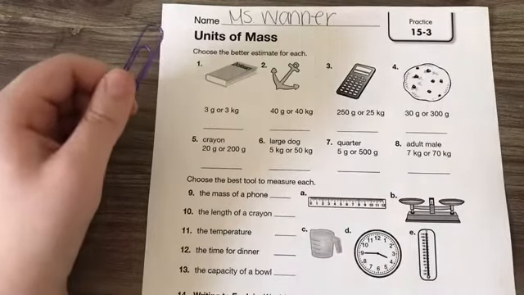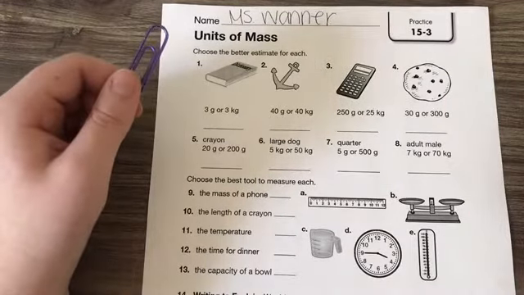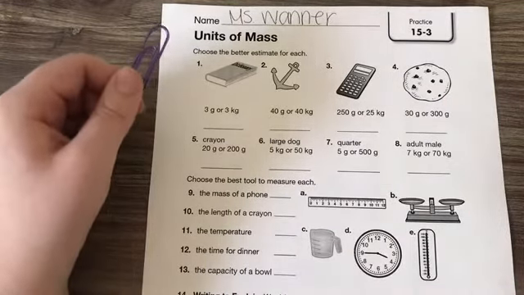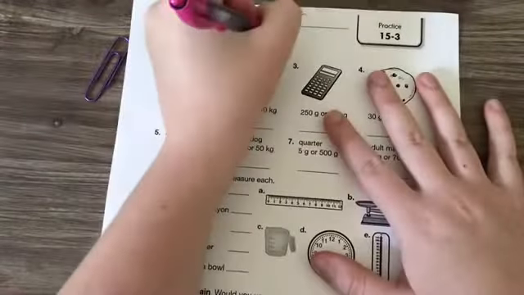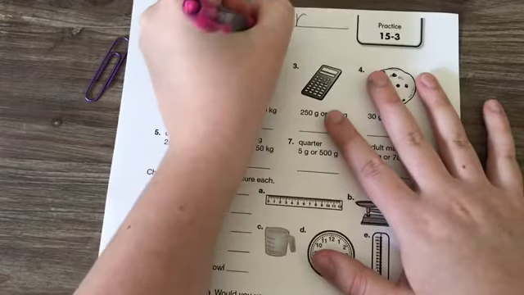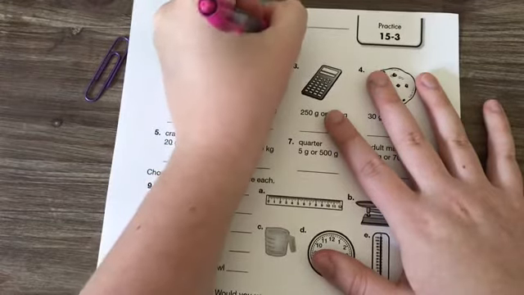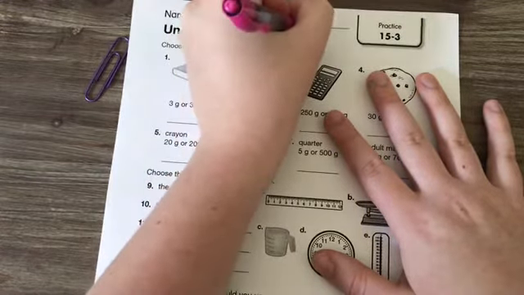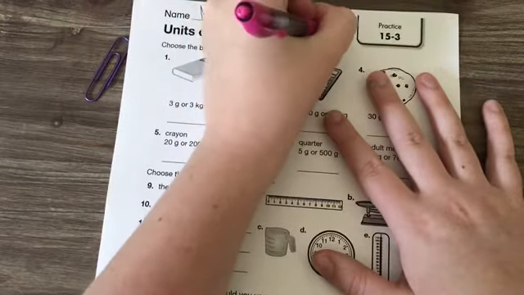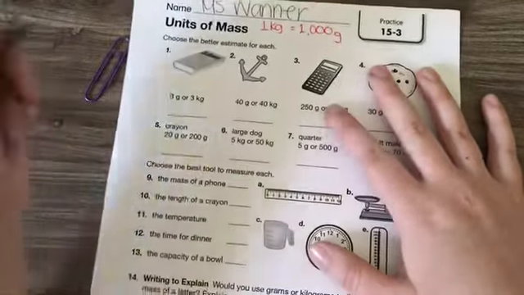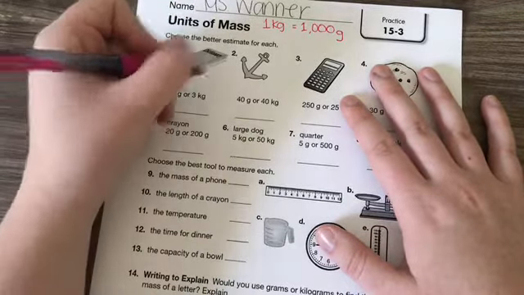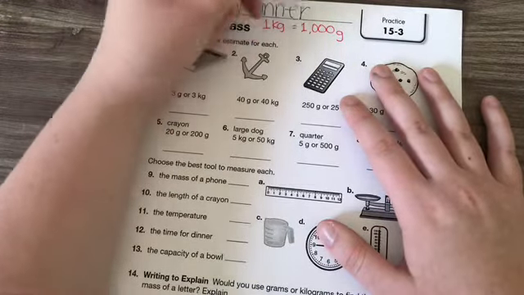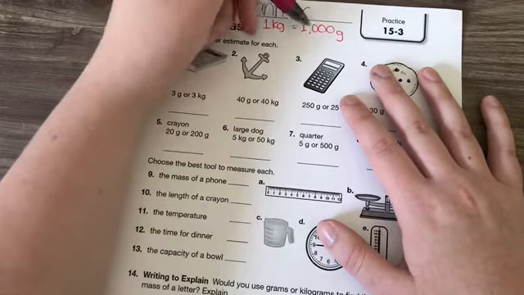So 1 kilogram is the same as 1,000 grams. So if I know that 1 kilogram is equal to 1,000 grams, then if there are 3 kilograms, I would need to add up how many of these? 3.